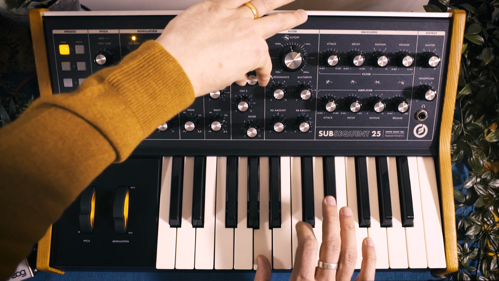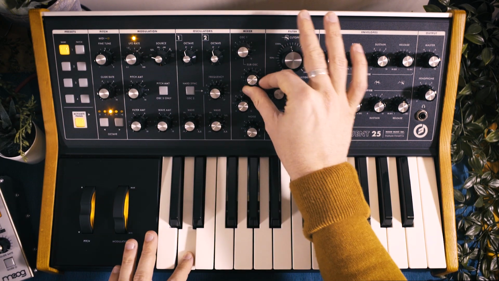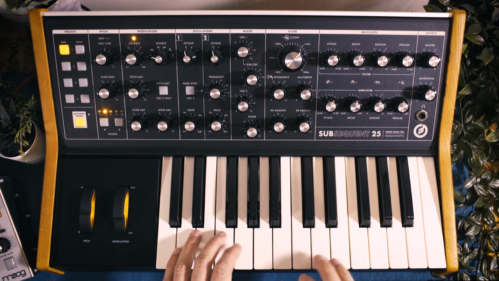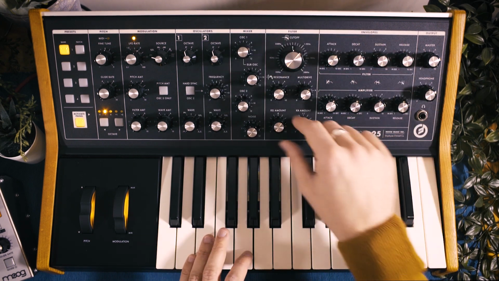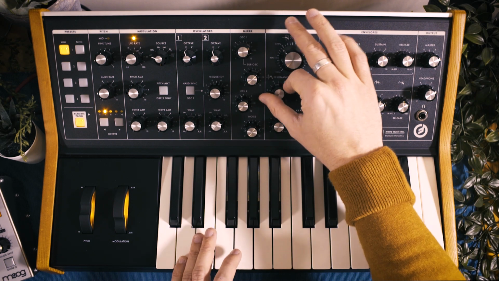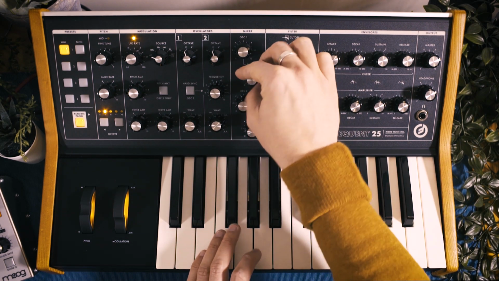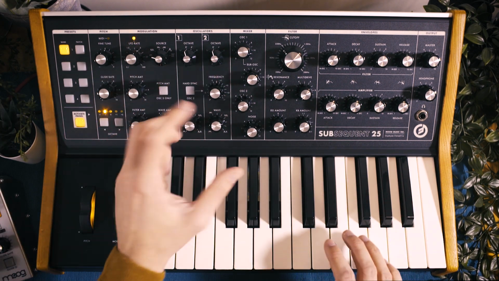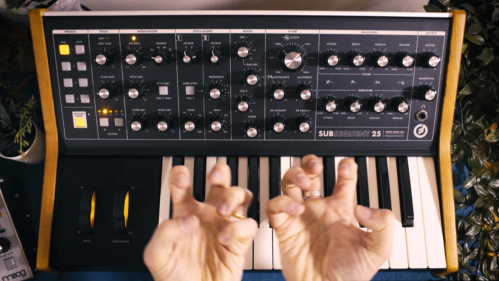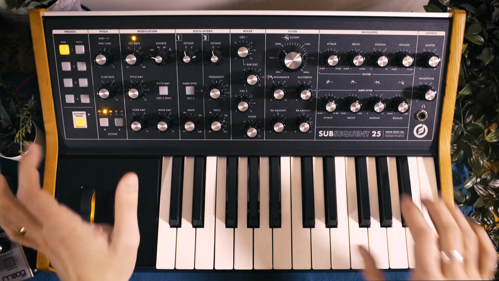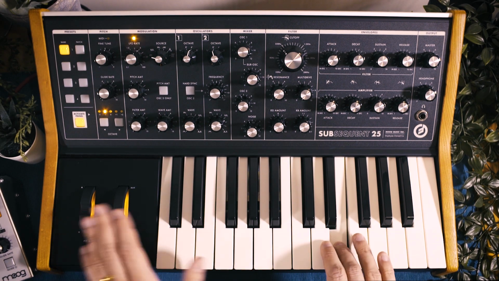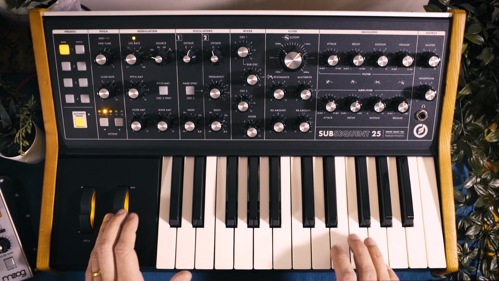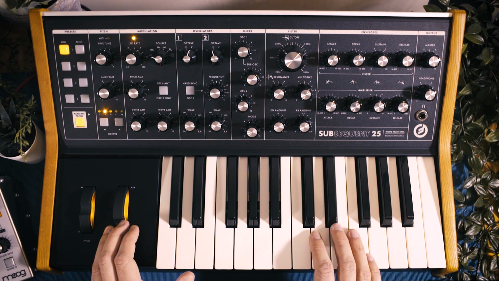Hear that? Without, and then with. So it's nice. Using the sub-oscillator just adds all of that kind of low-end fatness, so you can use the oscillators to do kind of higher-end stuff. Pretty rad.